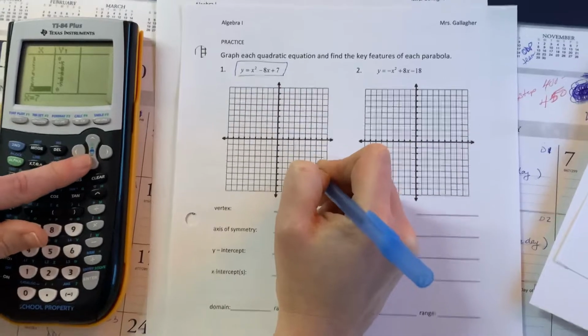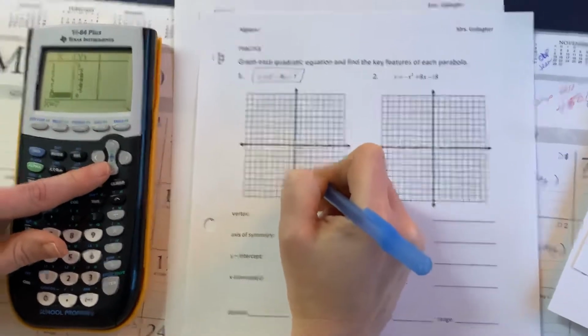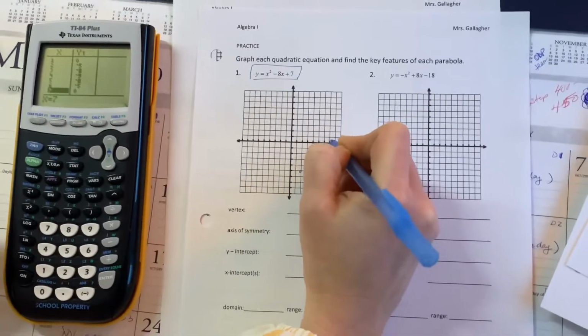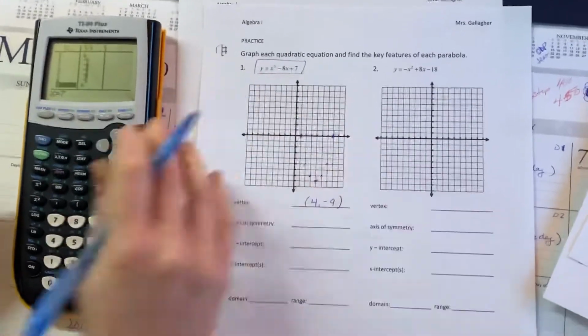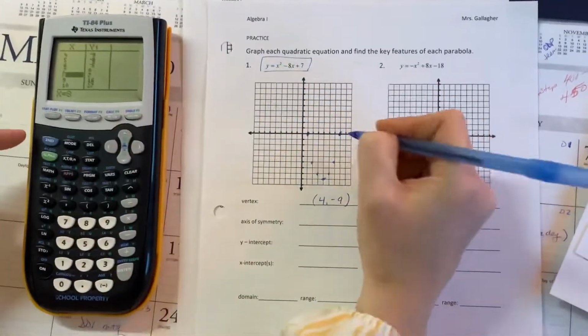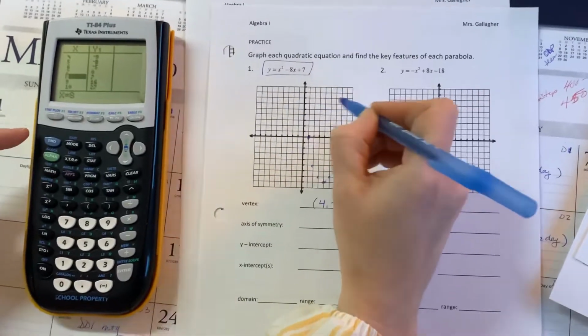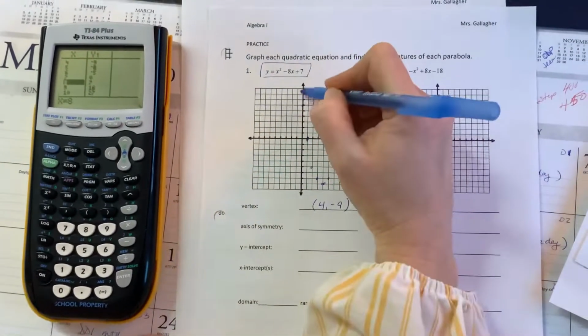Negative 8, 6, negative 5, 1, 2, 3, 4, 5, 5, 7, 0. So I know this one's going to be 0. And I probably can fit another one since I know it's off the table. But I'm going to go over and plot as many as I can that will fit on my grid.